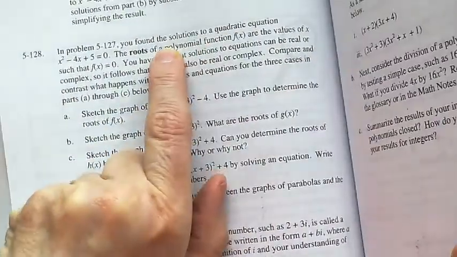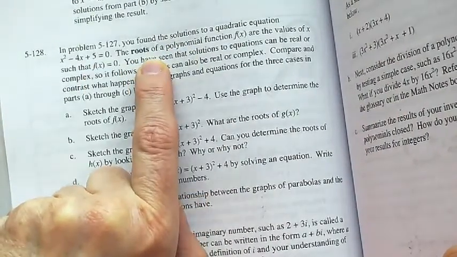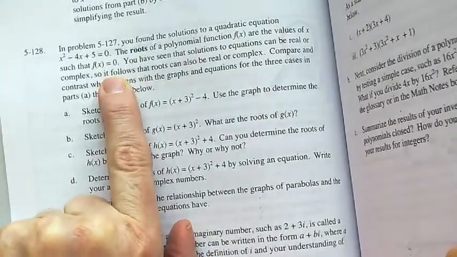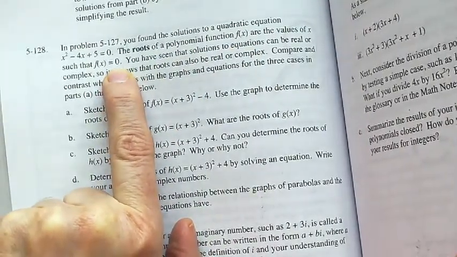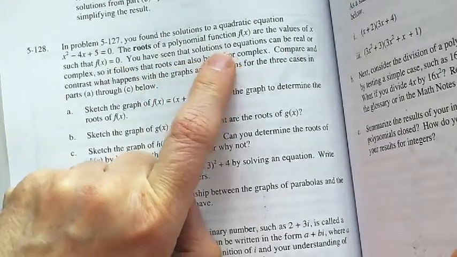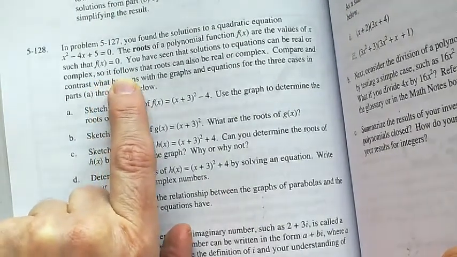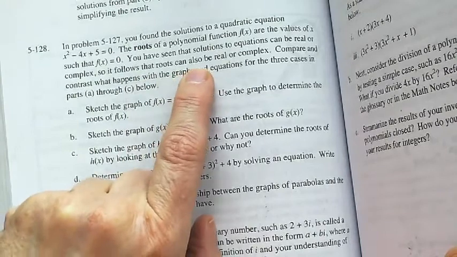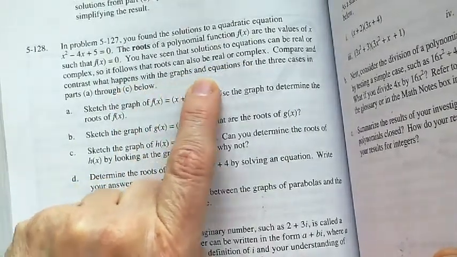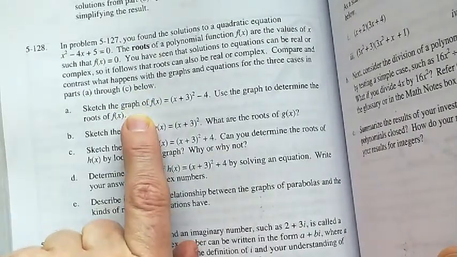In 127, you found the solutions to this quadratic equation. The roots of a polynomial function are the values of x such that f of x equals 0. In other words, those are the x-intercepts. You have seen that solutions to equations can be real or complex. In other words, you could have imaginary numbers, so it follows that roots can also be real or complex. Compare and contrast what happens with the graphs and equations for the three cases in parts A through C below.